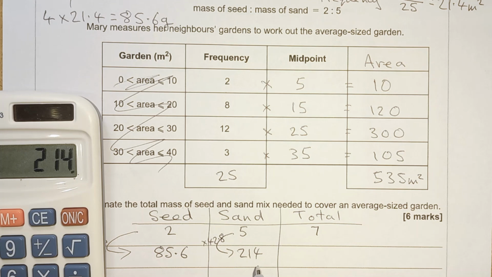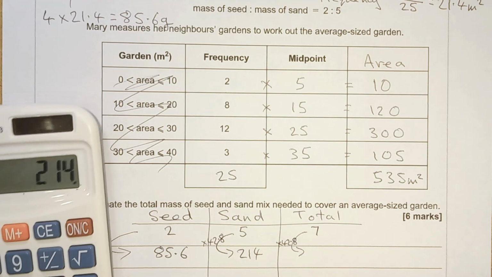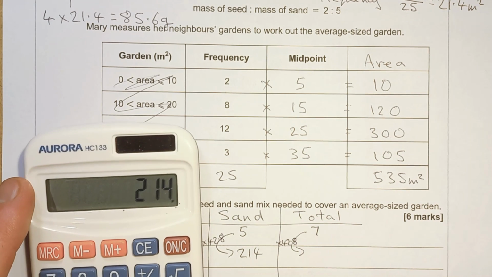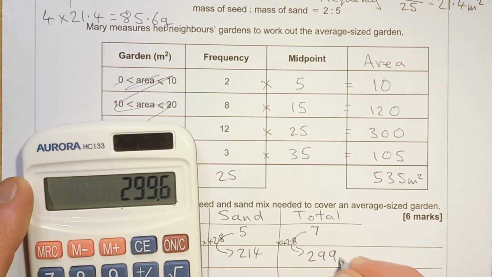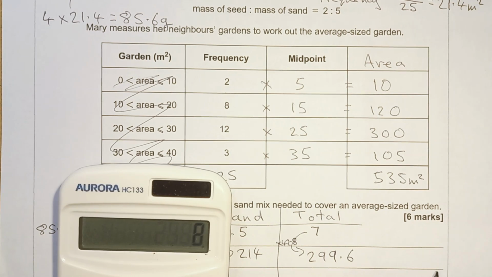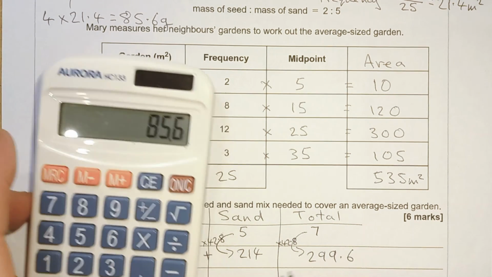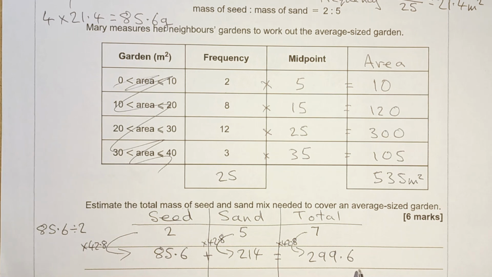Now for the total, you've got an option. You can either add these two together, or you can also multiply the 7 by 42.8. I'm going to do both of these so that you can see you get the same answer. So if we do 7 times 42.8, we get 299.6. But also if we said 85.6 plus 214, we get 299.6.